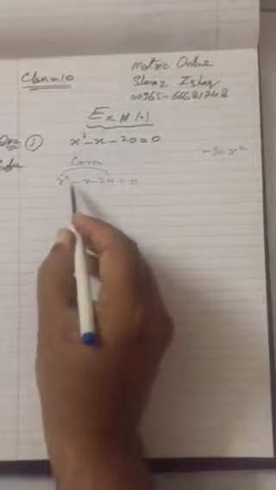For factorization, we multiply the first term by the last term. So it gives me minus 20 x square. And the middle term is minus x. I keep it in the rectangular brackets. Let me make the factors of 20.